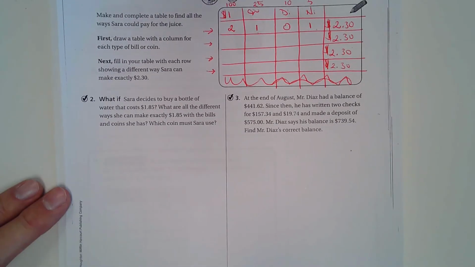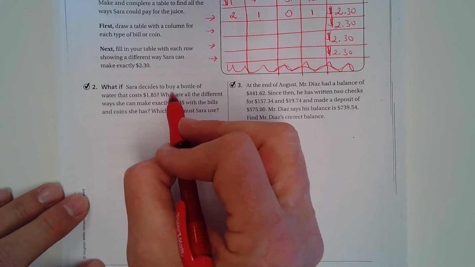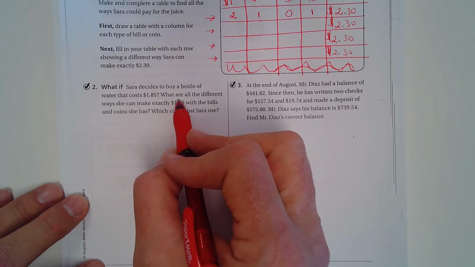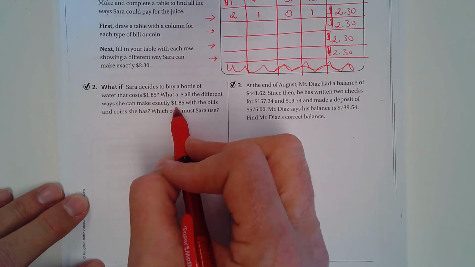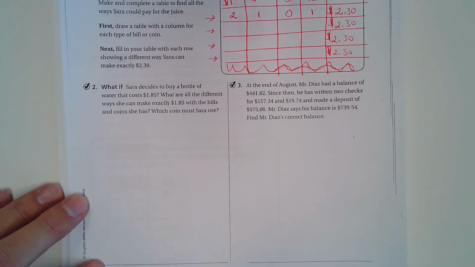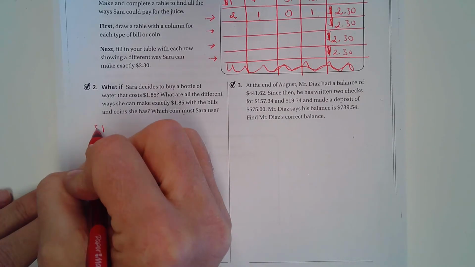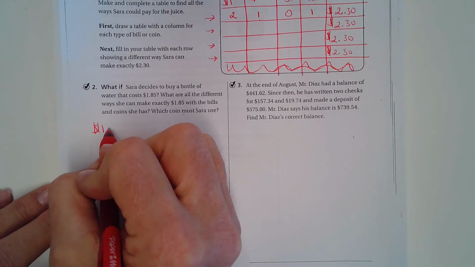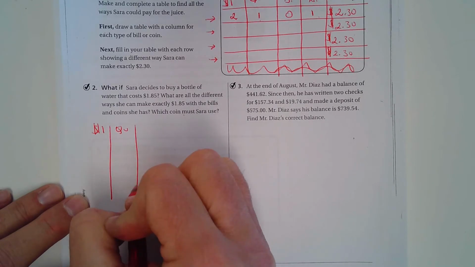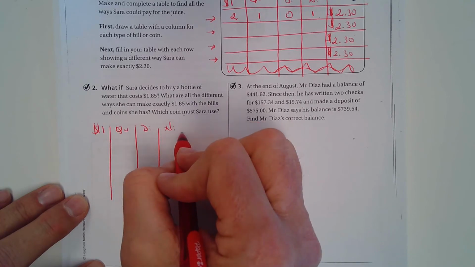Down here, what do we got? It says, what if Sarah decides to buy a bottle of water that costs $1.85? What are the different ways she can make exactly $1.85 with the bills and coins that she has? Okay. So just come up with 2 ways. Do the same thing. Here's $1, here's quarters, dimes, nickels.